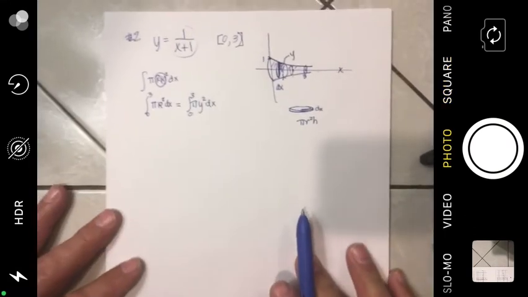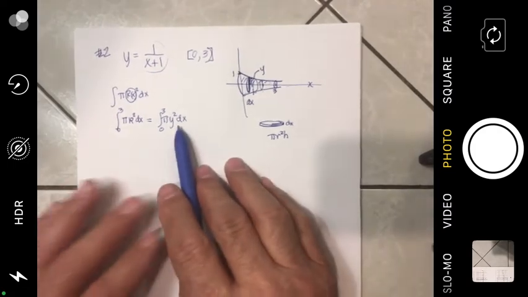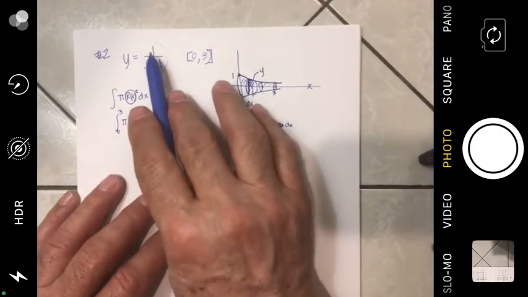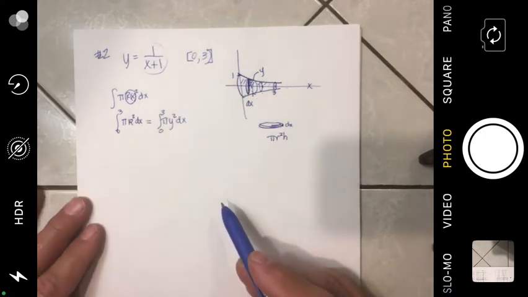Get back on this one. Okay, so we need to write this y in terms of x's. So we're going to replace this y with 1 over x plus 1.